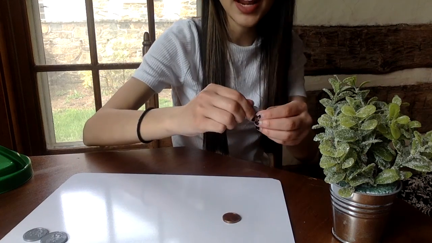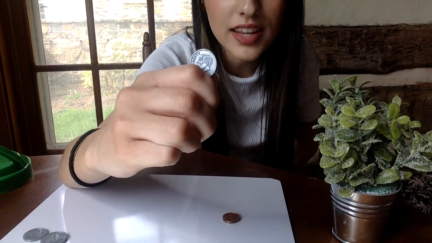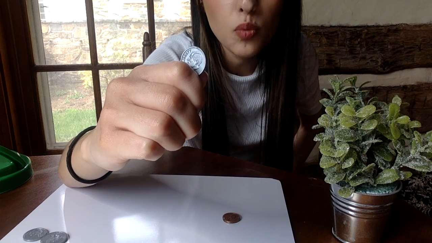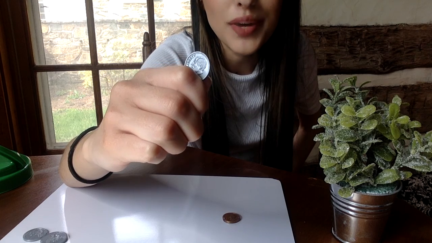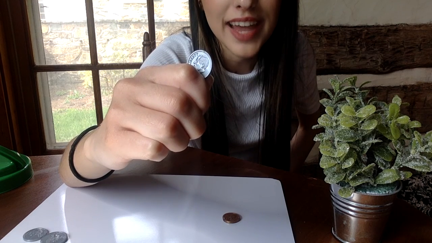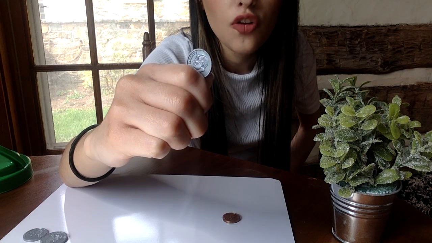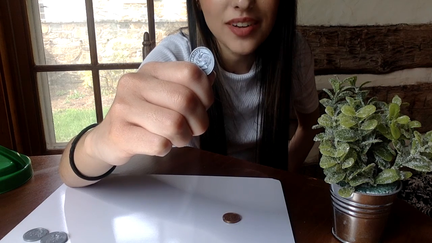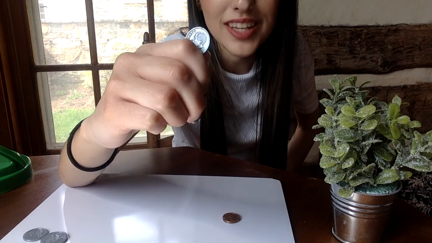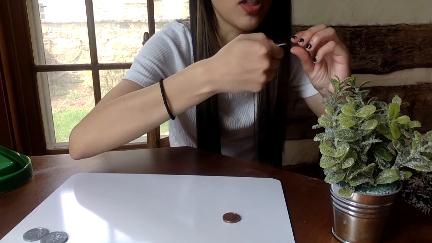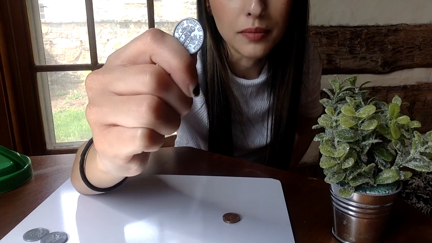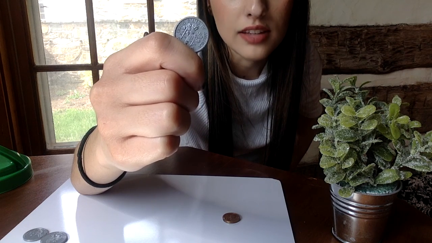All right. And then we have our next one. This is our dime. And our dime, we count by tens. So we say 10, 20, 30, 40, 50, 60, 70, 80, 90, 100. So when we see these, I count by tens. And on the back of my dime, I have almost like a little flame, and you can see some little branch right there. So that is my dime.